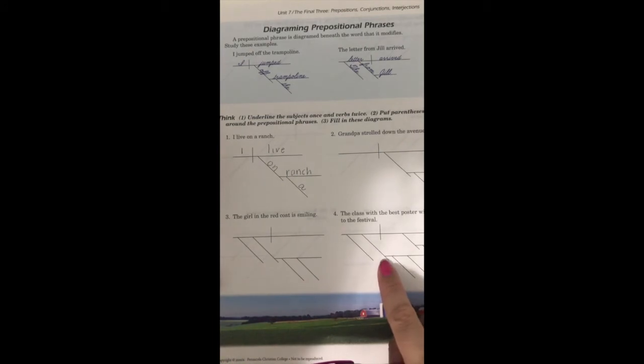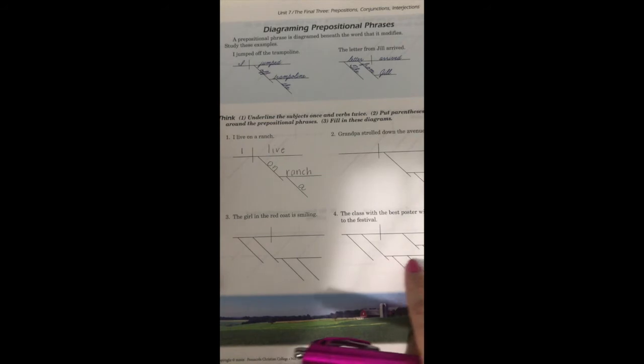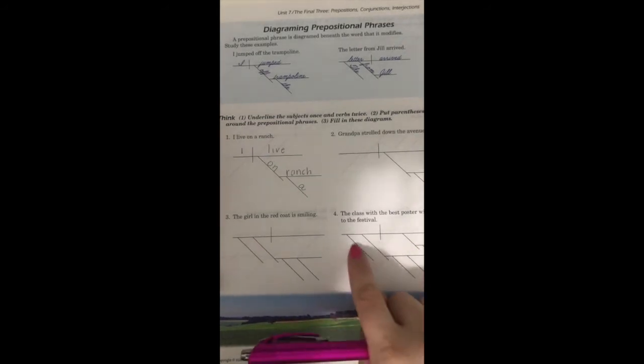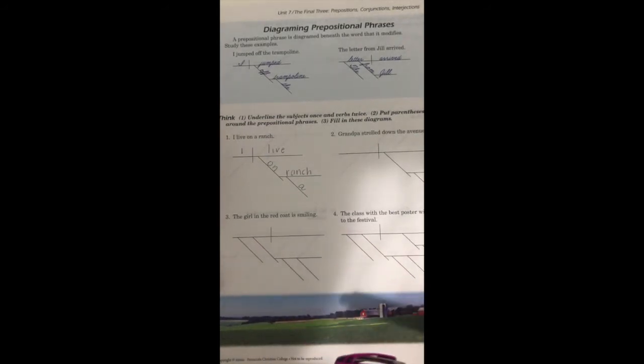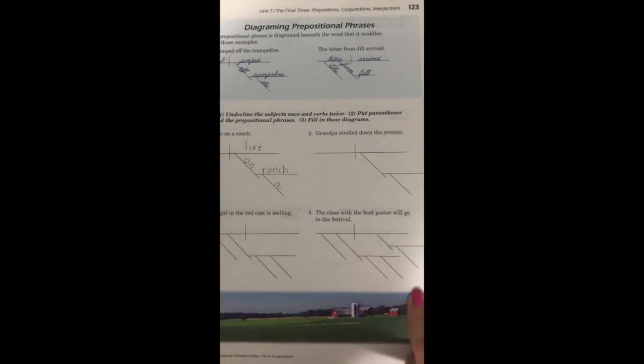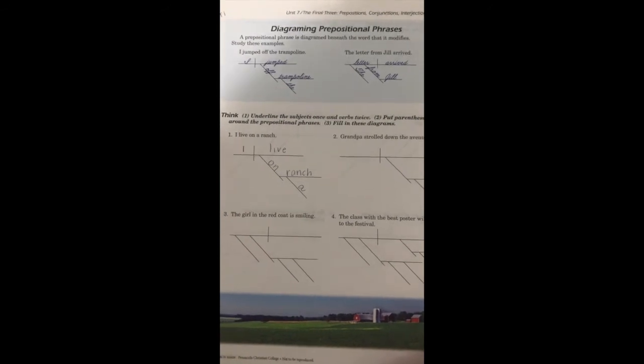When you see multiple slants going down, you're going to have your nouns going under your verb here, and the prepositions are going to go on these lines that are pointing down. And of course, let me know if you need help. I will be going over this on Thursday before you do this, so hopefully by then you'll have a nice understanding of how to complete it.